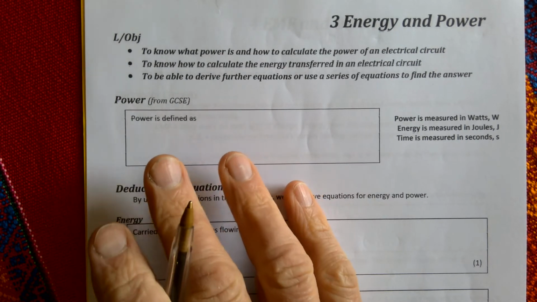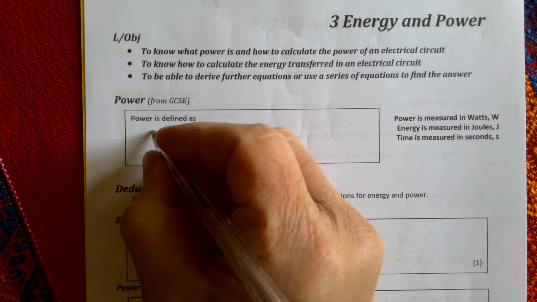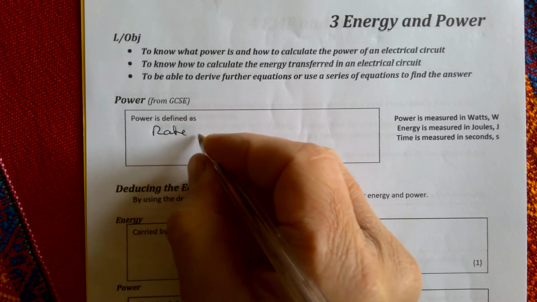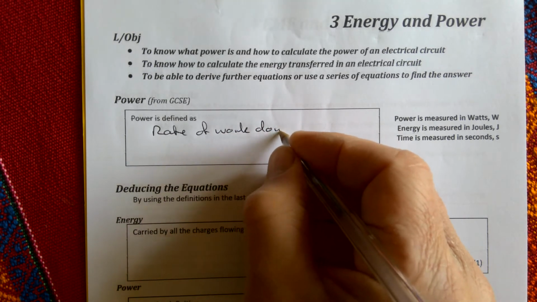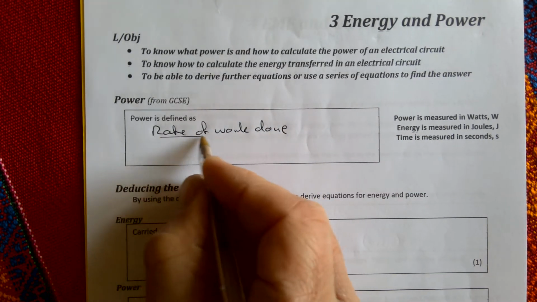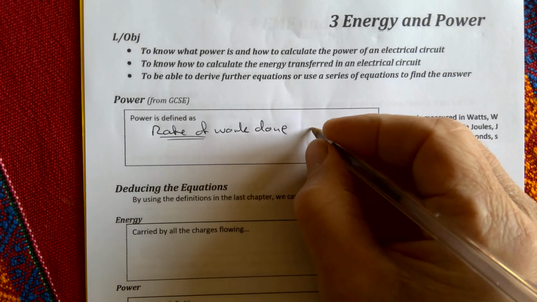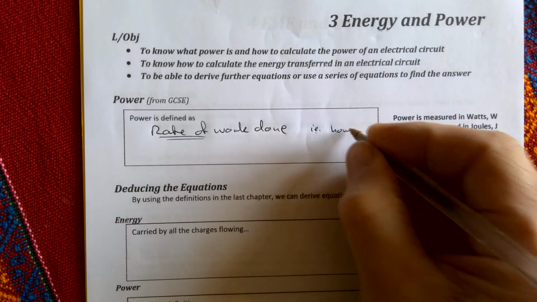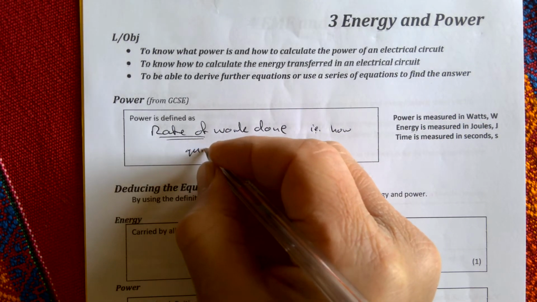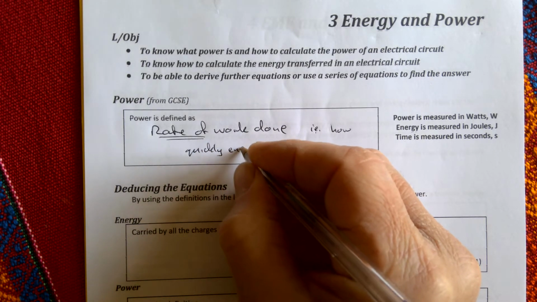Okay, power. What is the definition of power? It is, of course, the rate of work done. Still true. So it's how much work done every second, or in that moment, how quickly it's coming out. So I will put in, to my mind, how quickly energy is transferred.